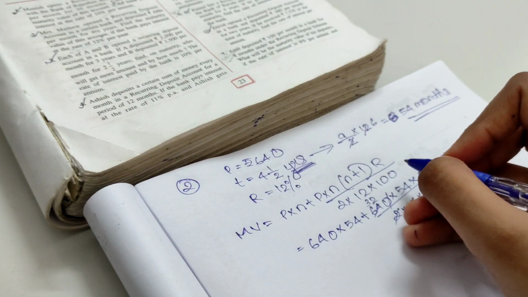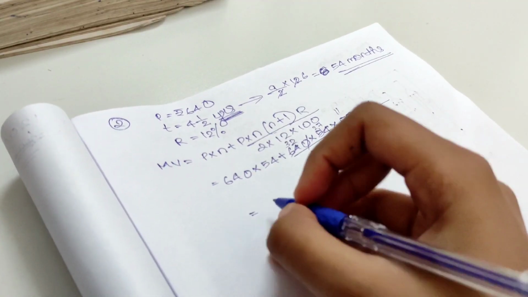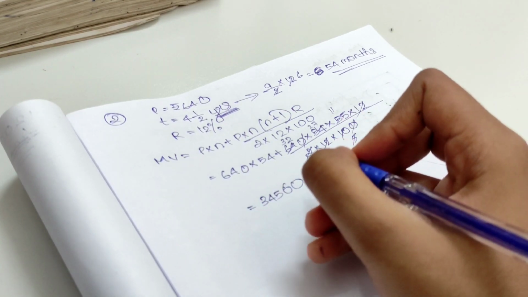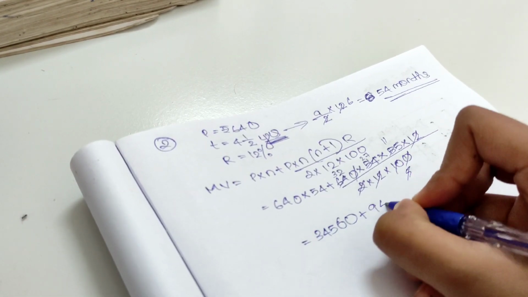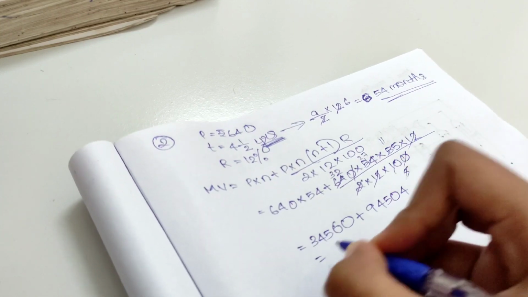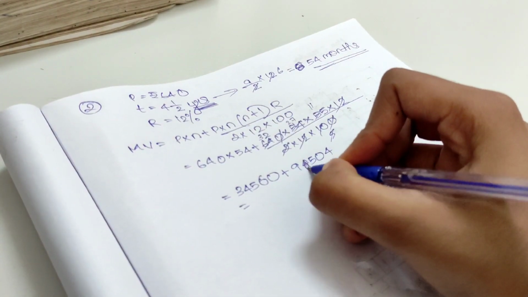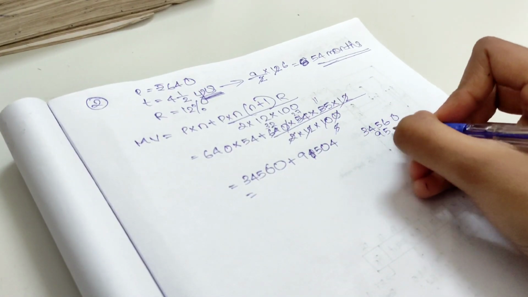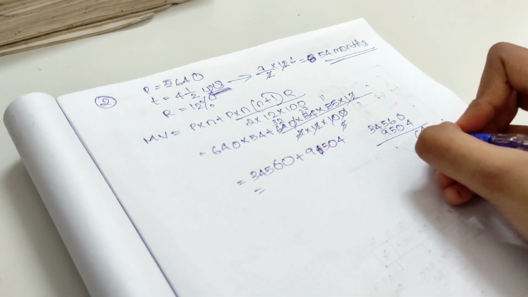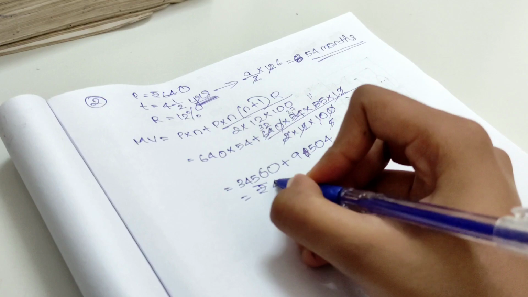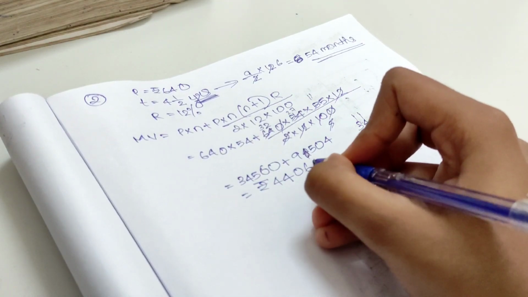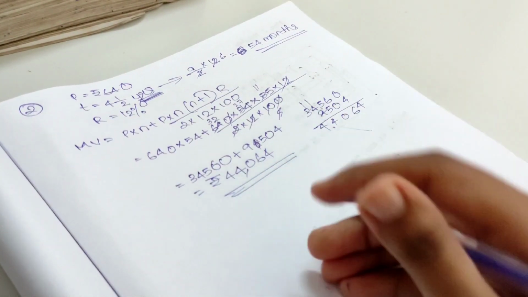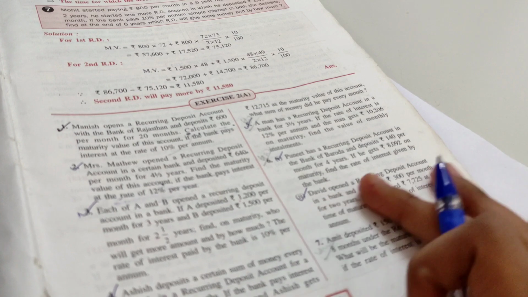Cancelling this, we will get the answer. 640 into 54, 34560 plus 9504. Adding this, we will get the answer 44,064. So the maturity value is 44,064. So this is how we are finding maturity value.